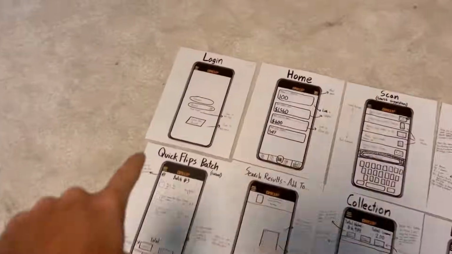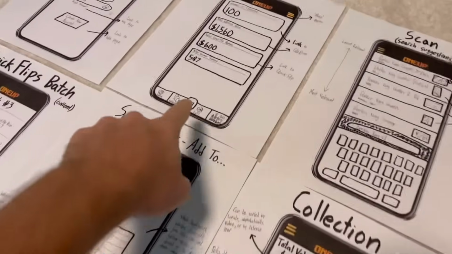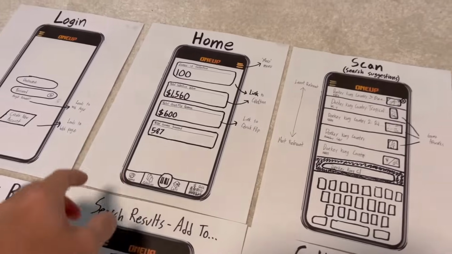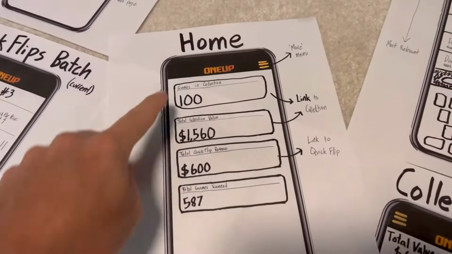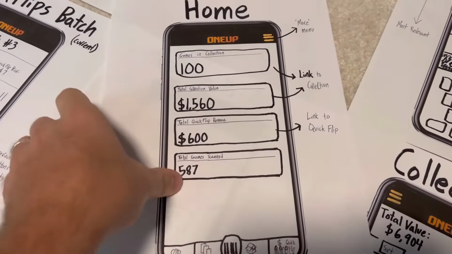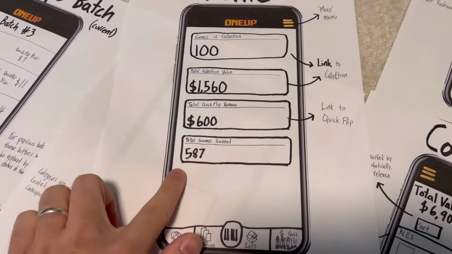We have a login screen here, pretty standard, and then this is what I think people will find when they initially enter the app. A bunch of fun numbers about games that are in your collection: total collection value, total quick flip revenue, which we will get to, and total games scanned.